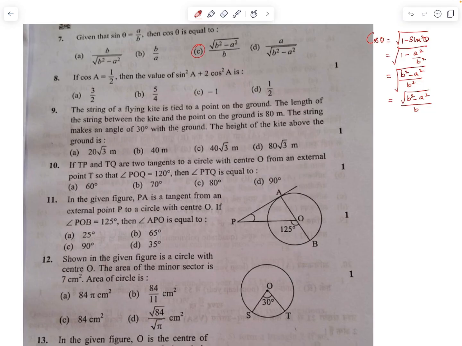Question 8. If cos A is equal to 1 by 2, then the value of sine square A plus 2 cos square A is. Given that cos A is equal to half, sine square A is equal to 1 minus cos square A, which is 1 minus 1 upon 2 the whole square. That is 1 minus 1 by 4, which is 3 by 4. The expression that we have to evaluate is sine square A plus 2 cos square A. Sine square A is 3 by 4 plus 2 times cos square A is 1 upon 4, which is 5 upon 4. The answer is option B.